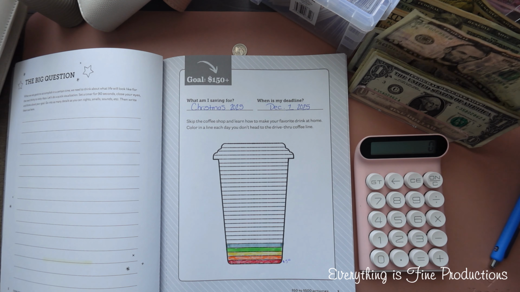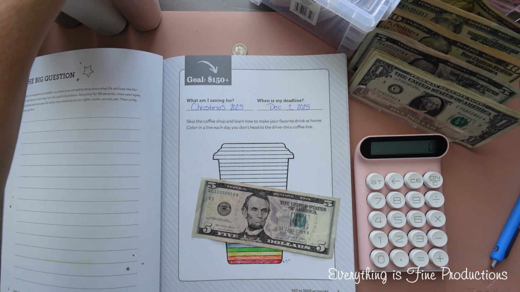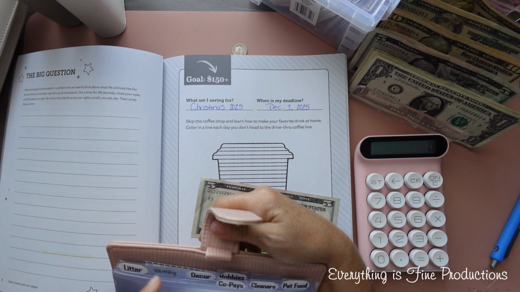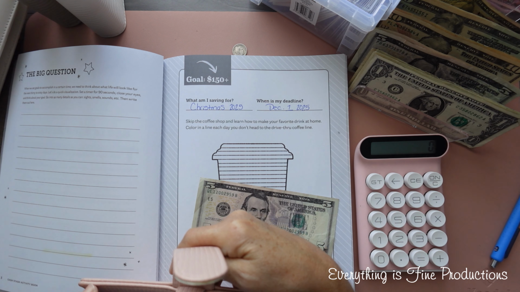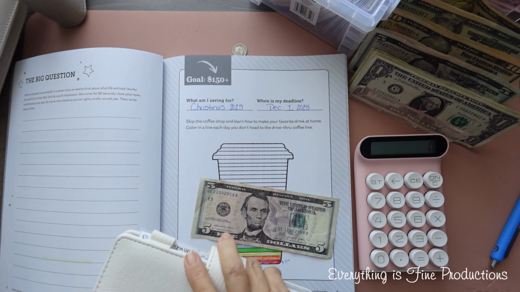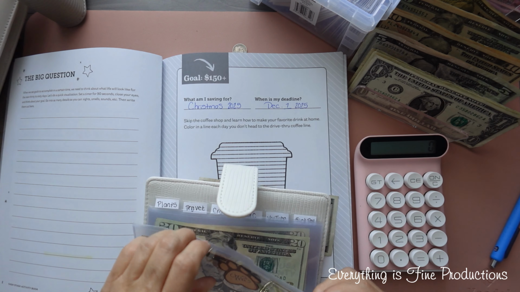So we're going to put $5 into, is it in the pink one? We don't even know. Christmas right here in the front.